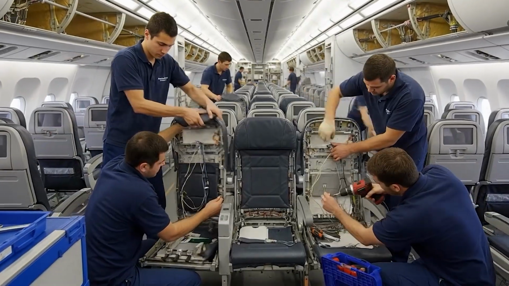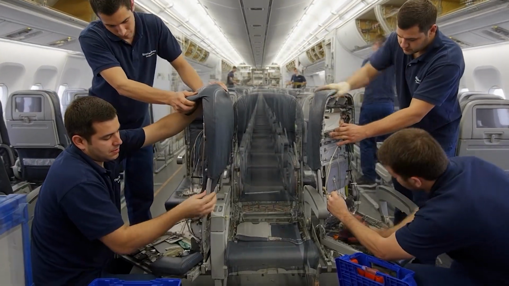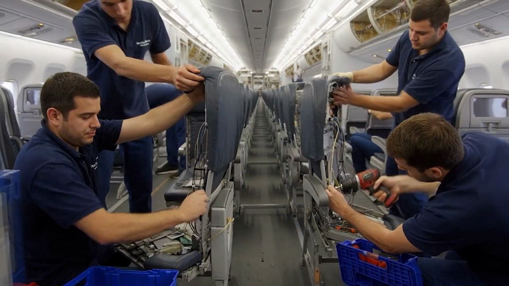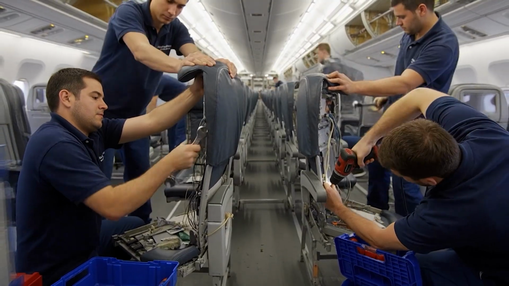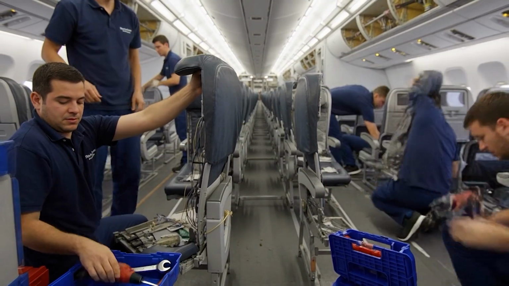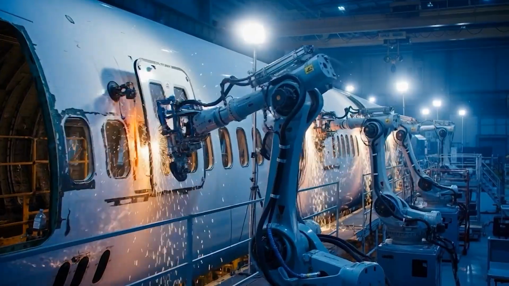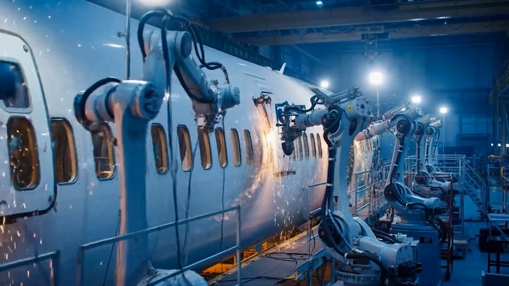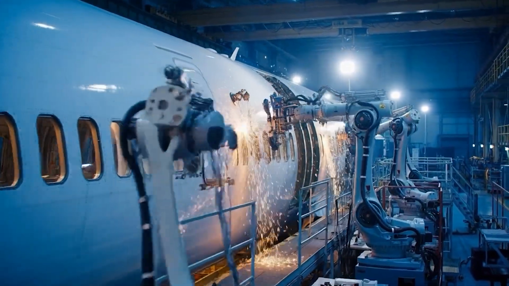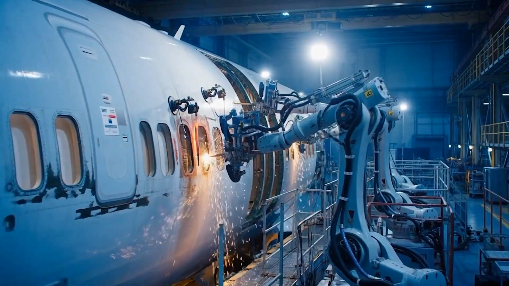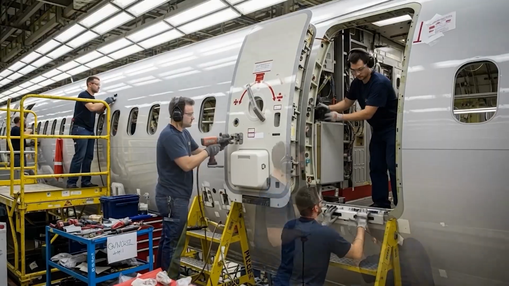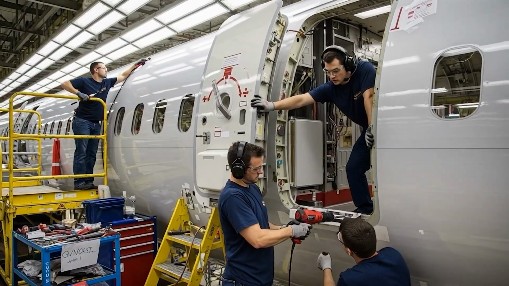Passenger cabins are fitted with seating and equipment. Windows are carefully installed along the aircraft body. Doors and safety exits are installed next.